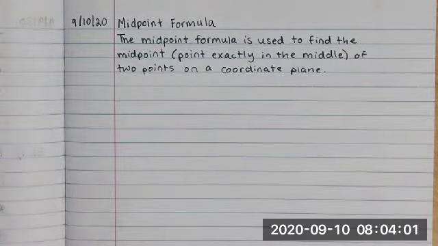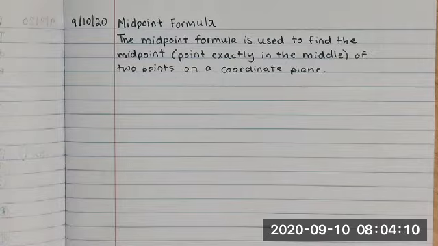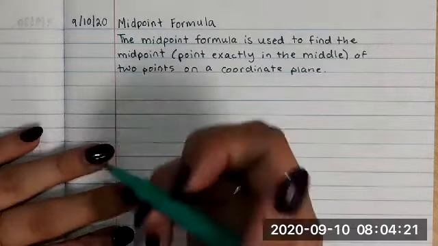Again, we talked about midpoint before, but in regards to a one-dimensional thing like a number line. The difference now is we're in the second dimension where there's both an X and a Y axis, and that tends to complicate things just a little bit. Okay.